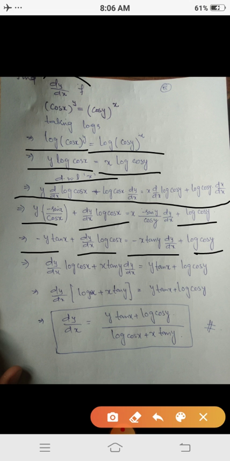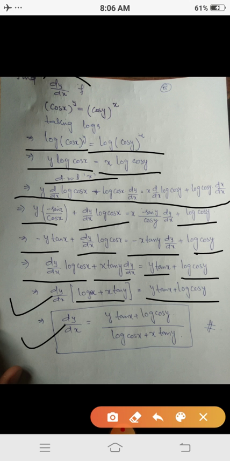Now shifting these dy by dx terms to one side, we simply get dy by dx is log cos x plus x tan y dy by dx equals to y tan x plus log cos y. Now taking dy by dx common, it is dy by dx is log cos x plus x tan y equals to y tan x plus log cos y. Hence dy by dx is y tan x plus log cos y upon log cos x plus x tan y.